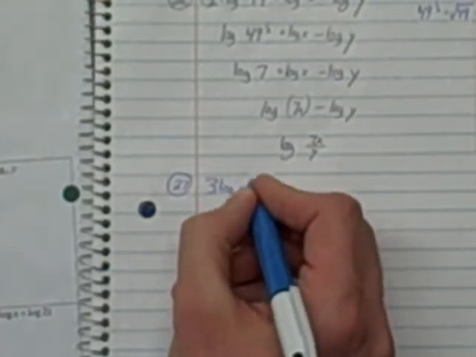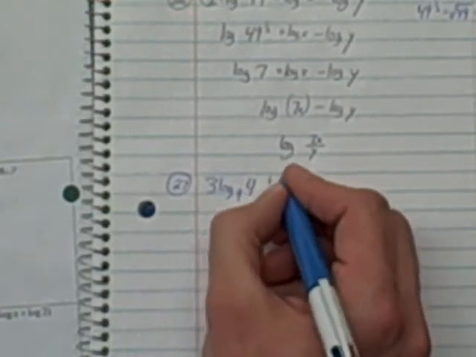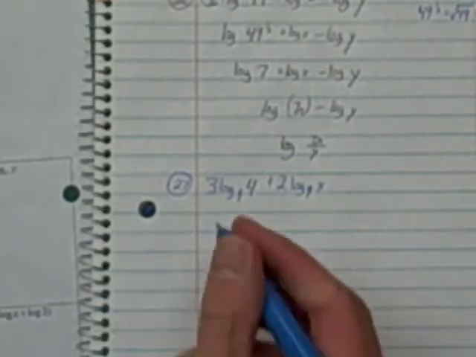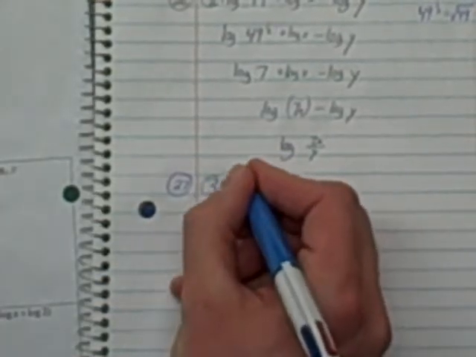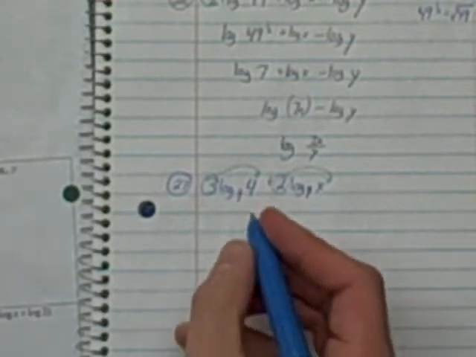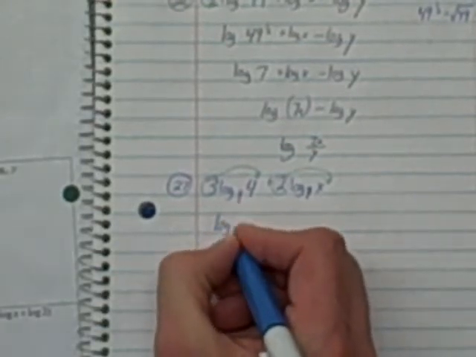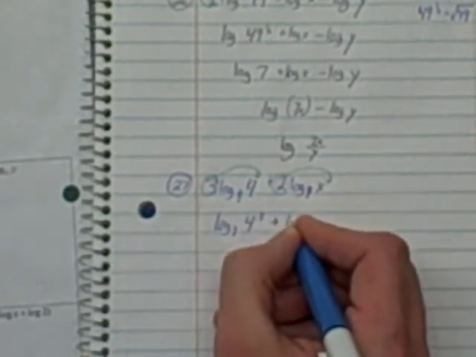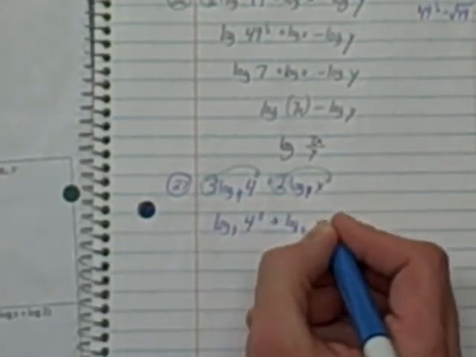3 log 9, 4. All kinds of numbers floating around. Don't let that trip you up. You got to know where to put them. Okay. What do you want to look for first? Boy, I hope you just thought the word coefficient. There's a 3, and he's going to go there. There's a 2, and it's going to go there. Log base 9 of 4 to the 3rd power plus log, that 9 doesn't change, and it's x to the 2nd power.